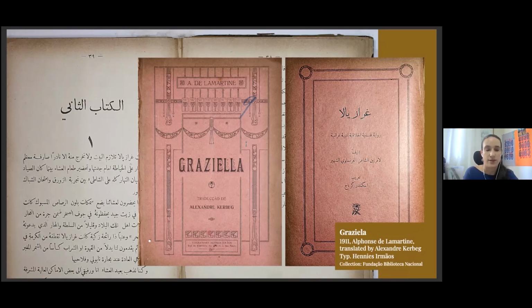The book was catalogued by the Brazilian National Library with the title Graziella, and the database record did not contain any indication that it was printed in another language. It was a surprise to open the book. The front cover, printed in Arabic on the right, is less ornamented than the last cover on the left, with information in Portuguese. All the inner pages were composed with Arabic types.